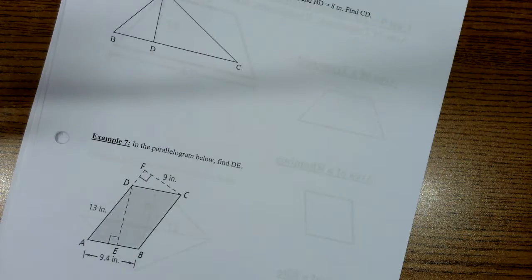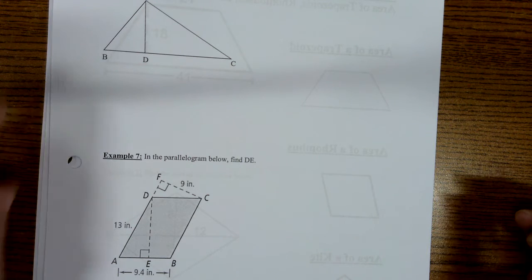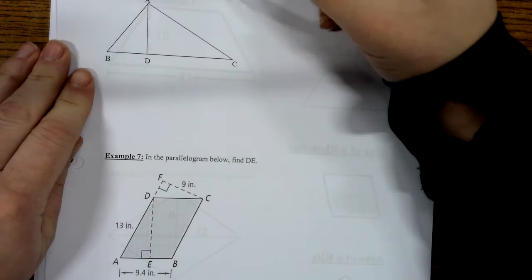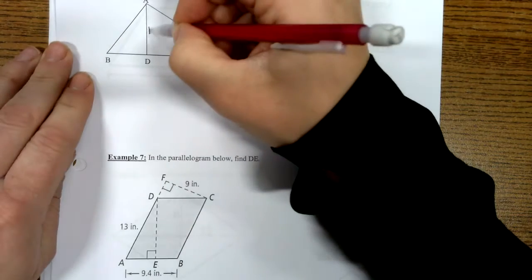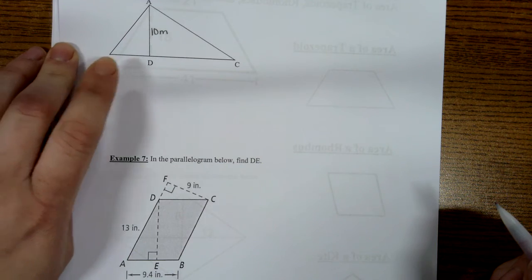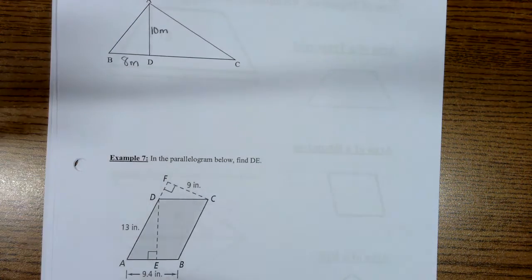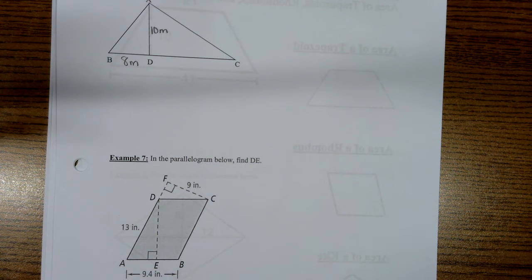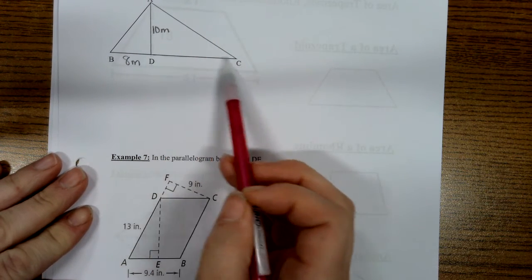Last page. Triangle ABC has an area of 120 meters squared. AD equals 10 meters, and BD equals 8 meters. Then it says find CD, which is this piece here.